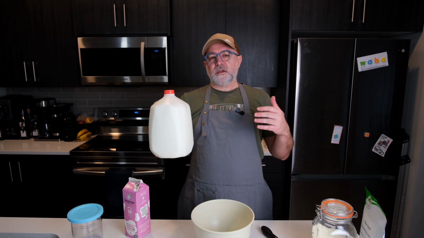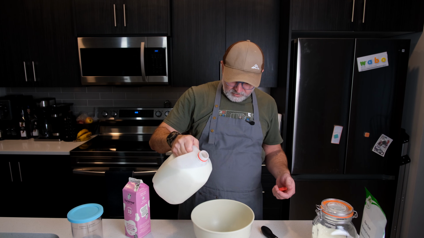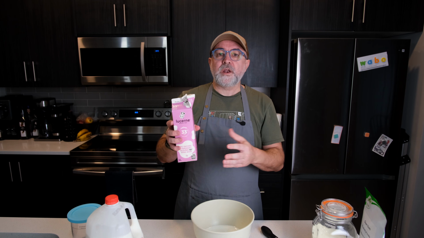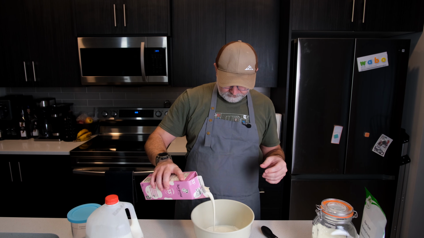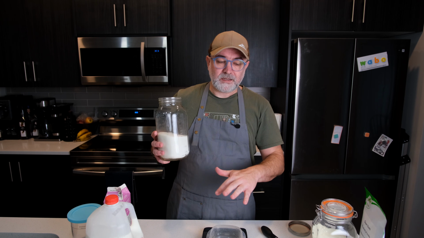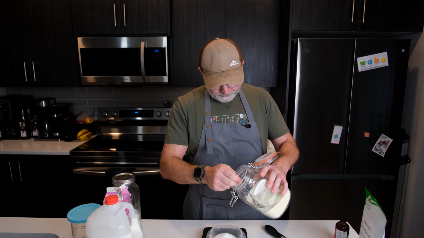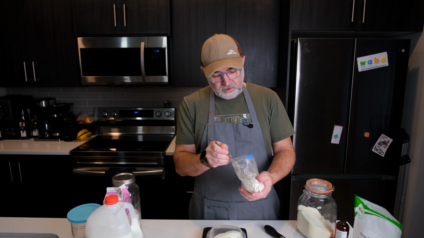Right, let's get everything we need in this little container here. We're going to start with our milk, 458 grams. In goes our cream, 114 grams. Because we've got a stabilizer in here, we're going to weigh our sugar and skim milk powder into a little container. 126 grams of sugar, 38 grams of skim milk powder, 3 grams of guar gum.